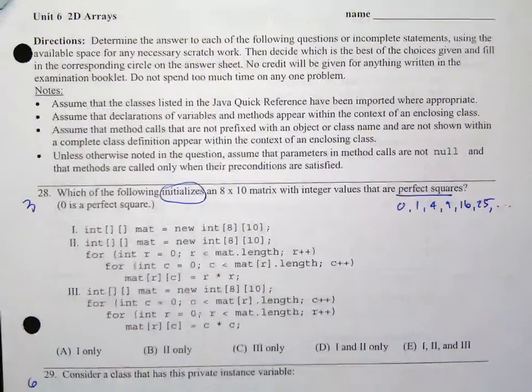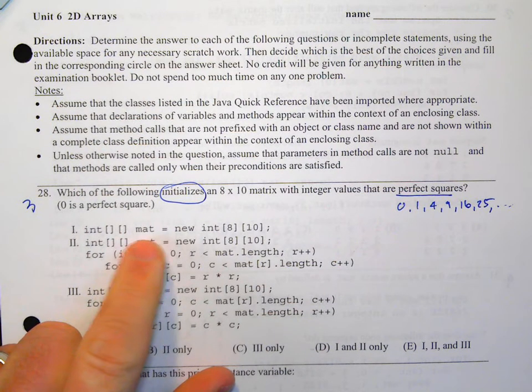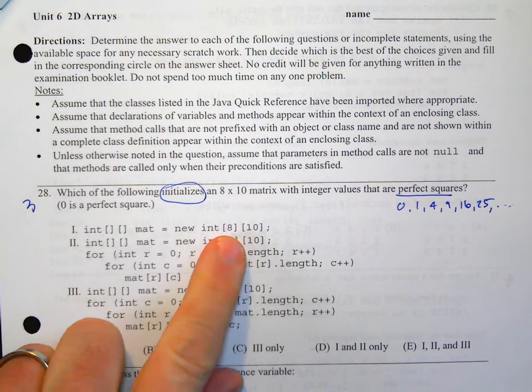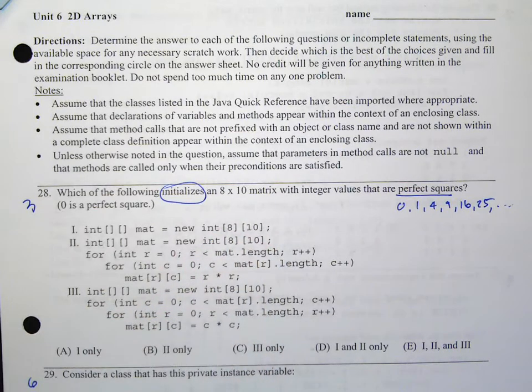So the first one just creates a two-dimensional matrix with 8 rows and 10 columns, and then doesn't do anything else.